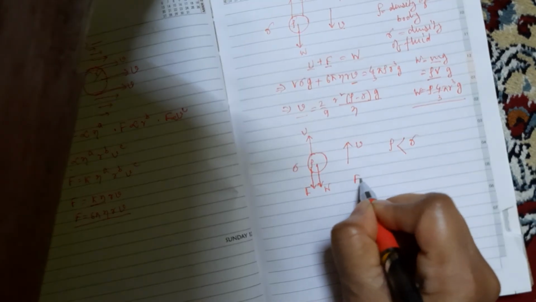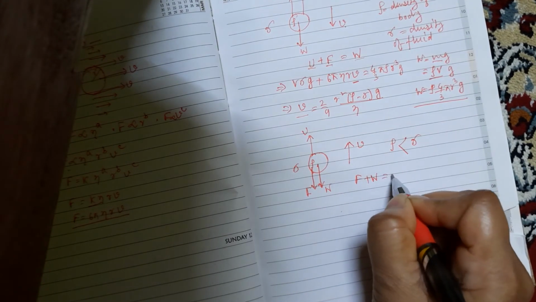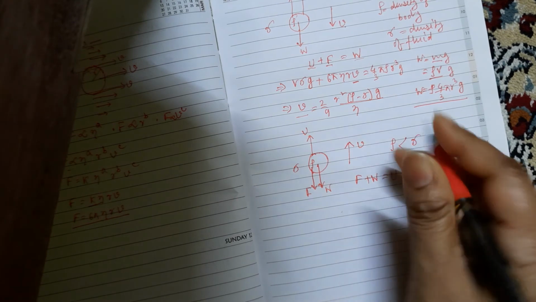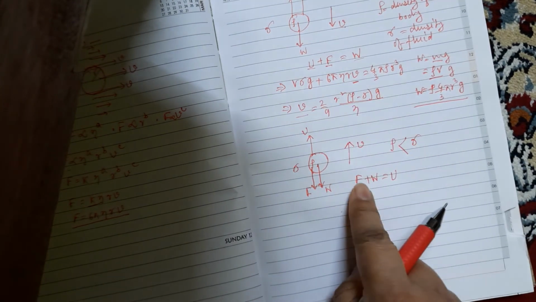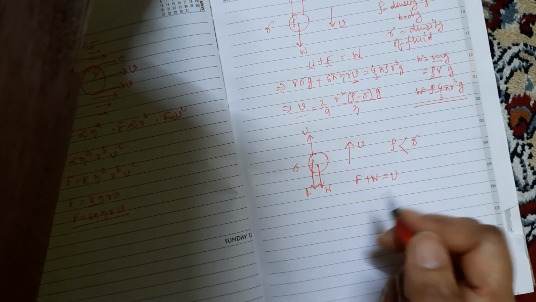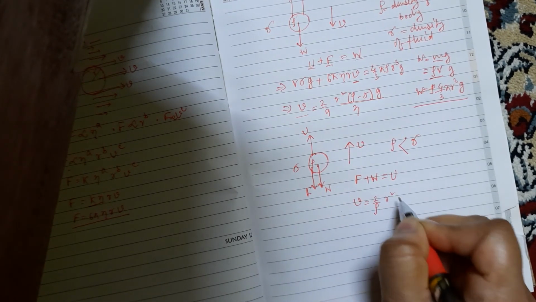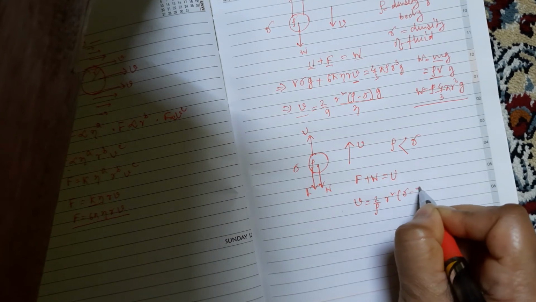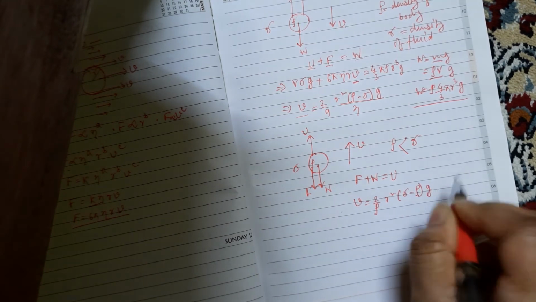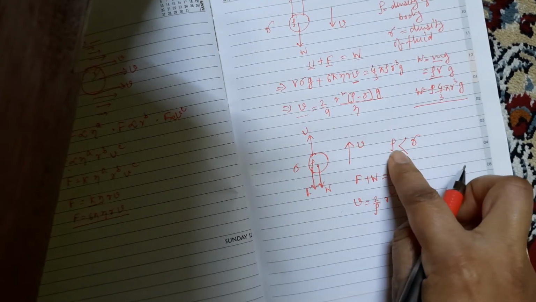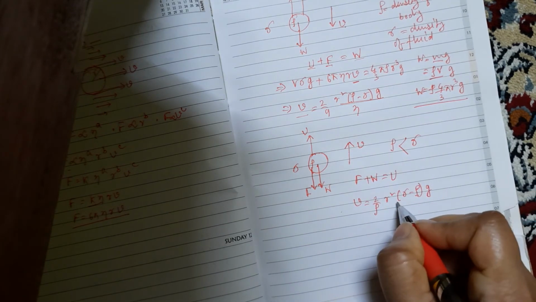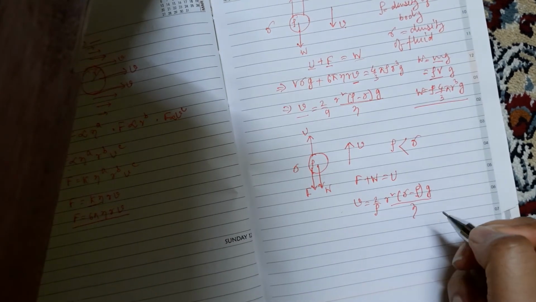That is, F plus W is equal to U. Just like the previous case, put in the values of F, W and U, and you will get terminal velocity 2 by 9 r square (sigma minus rho) divided by eta, as sigma is greater than rho.